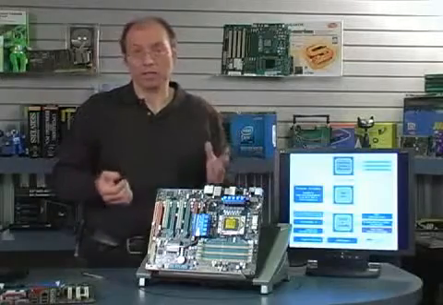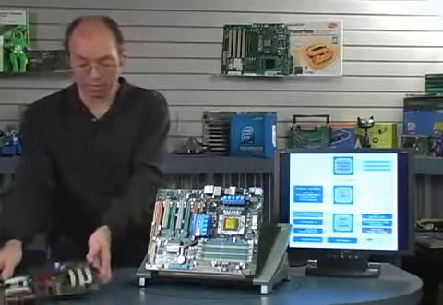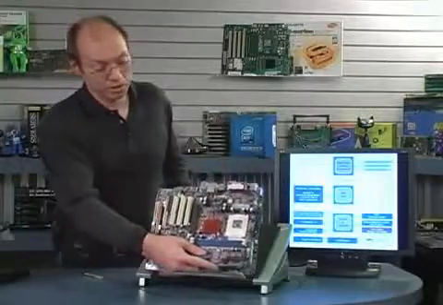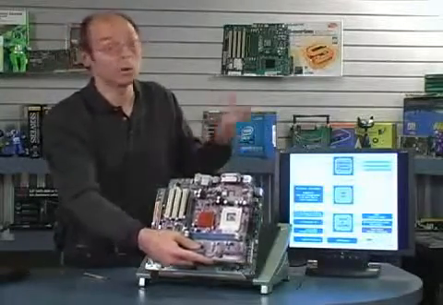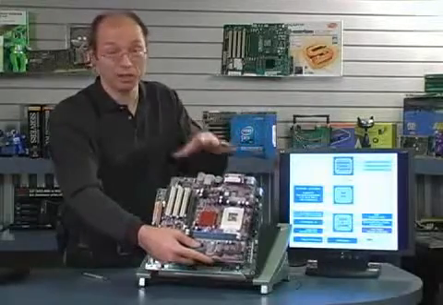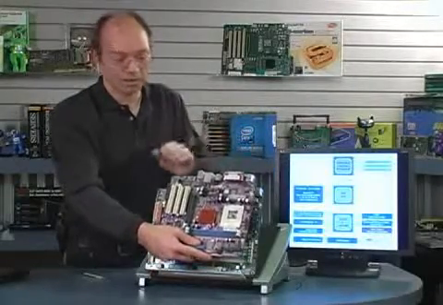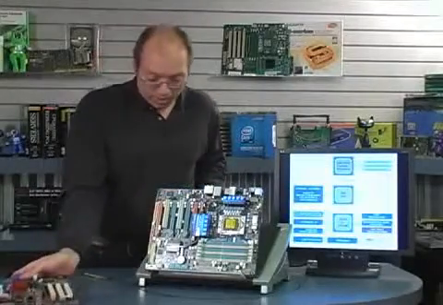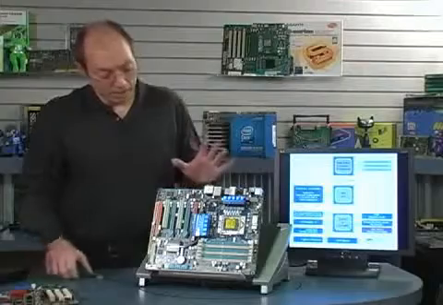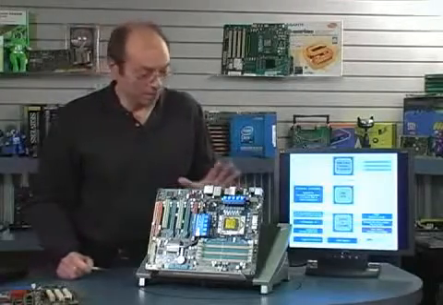So that's another consideration. Generally, with the micro ATX motherboards, you have fewer slots, fewer expansion ports, and fewer features in most cases. However, there are some very fully featured, fully loaded, I should say, micro ATX boards. So now, let's take a look at this particular board in more detail.